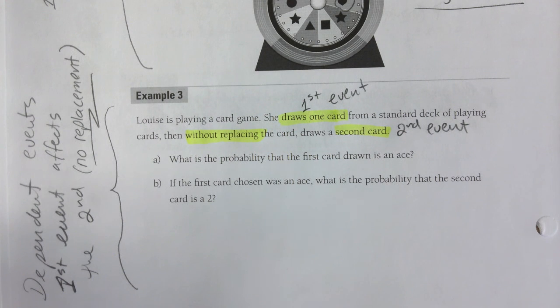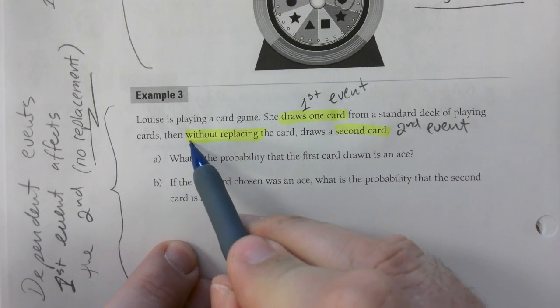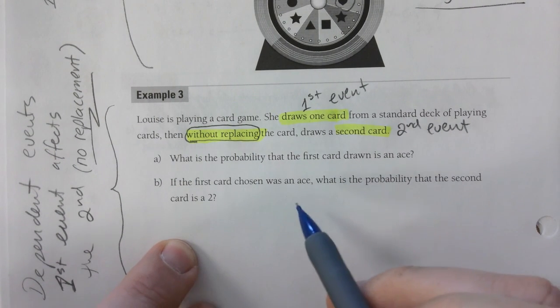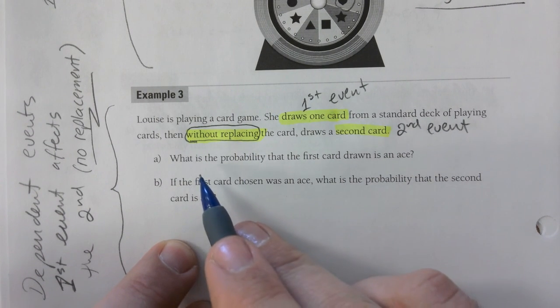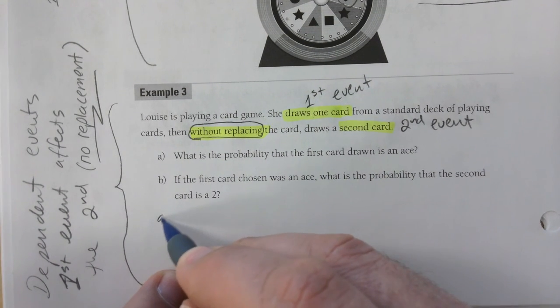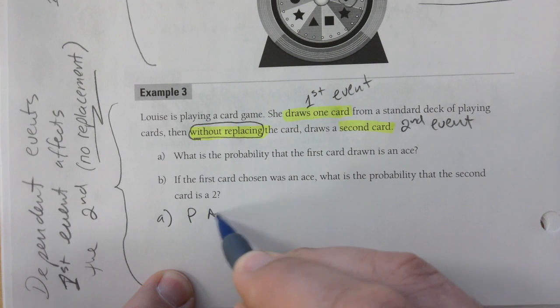So you draw a card, that's the first event, and then there's a second event. You can apply this to anything, right? If you notice that it's without replacement, that is like highlighted and circled, right? What's the probability that the first card drawn is an ace? So we're going to answer that here. Probability of ace.